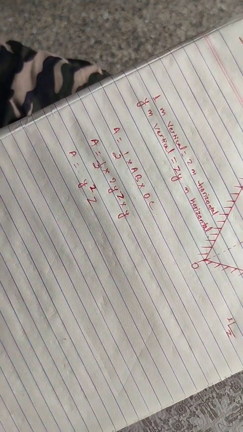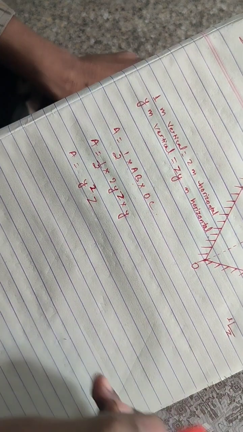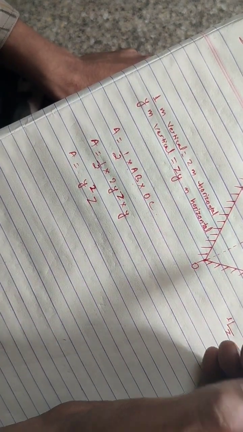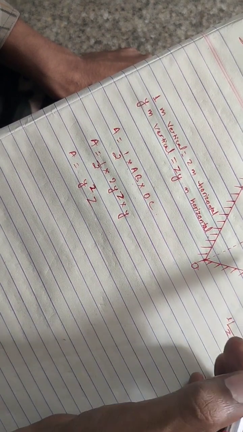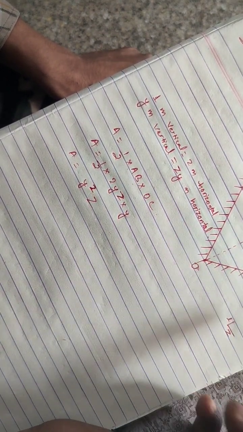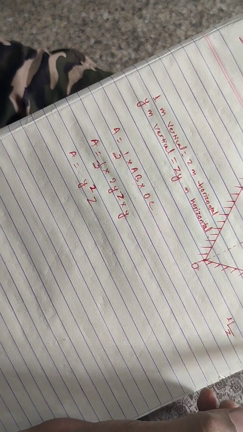Now we take the wetted perimeter. Wetted perimeter means AO plus OB, where the water will flow on the side of the triangular notch.